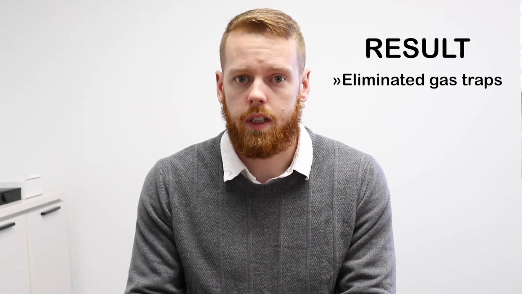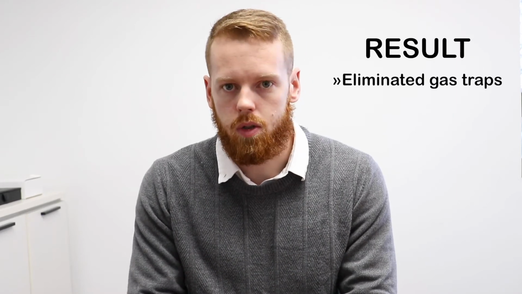So we took that, we went ahead, we made the modification to the tool, and then we put the tool back in the press, made some samples, and we got good parts. There were no non-fills, no gas traps in those areas, which led the client to having success with their device and meeting all of their requirements.